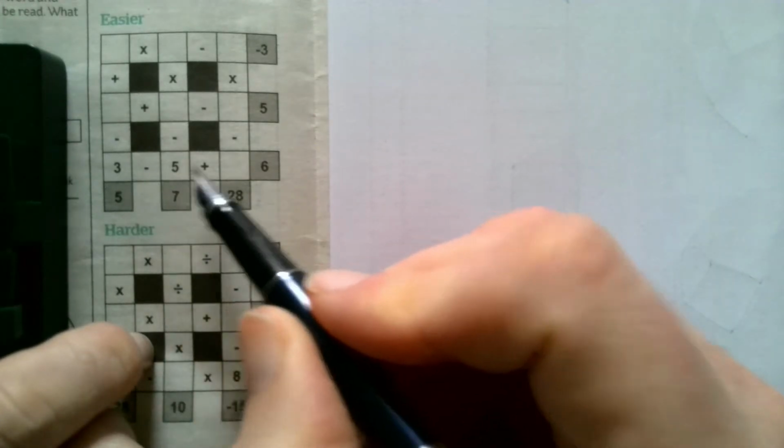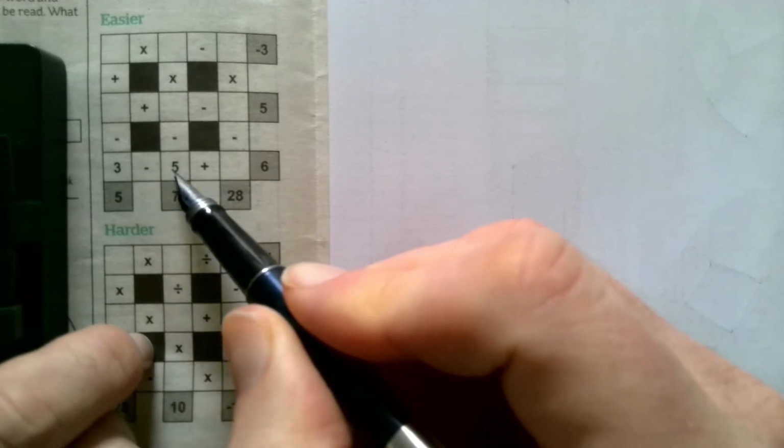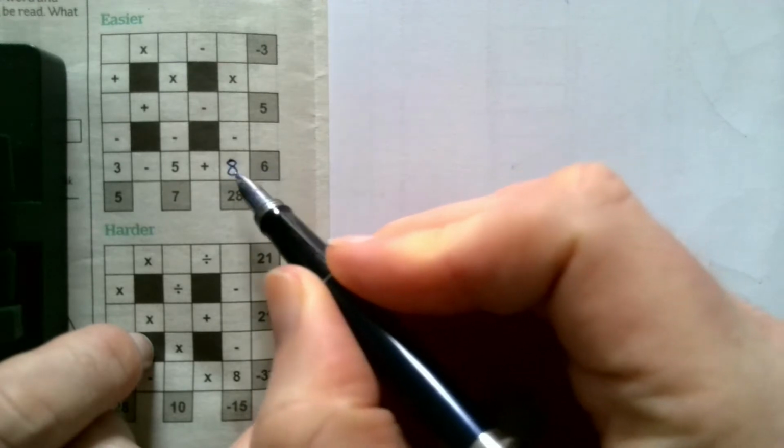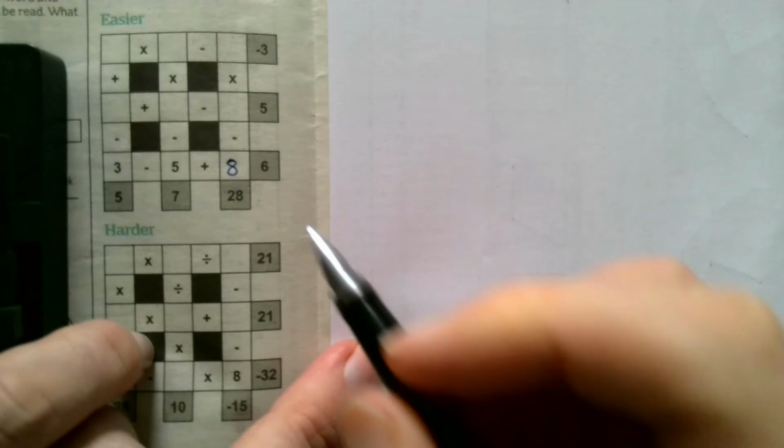Straight away, because we've got 2 out of 3 here, there's only one number that this could be. 3 take 5 is negative 2. Negative 2 plus 8, because 8 take 2 is 6, would give us that, so I know that that's got to be an 8 in there.